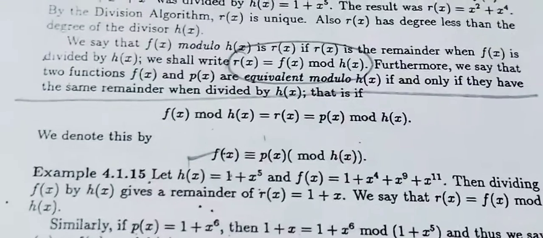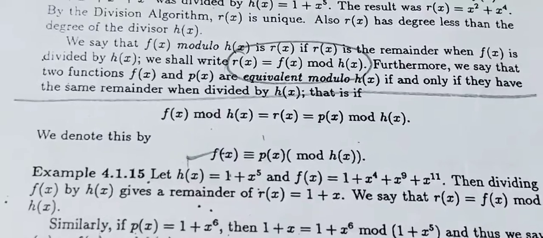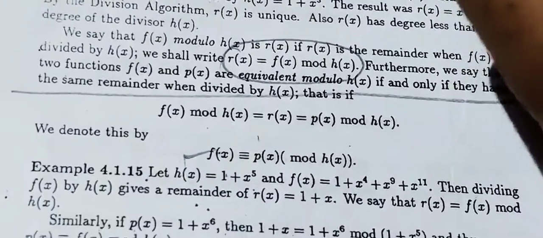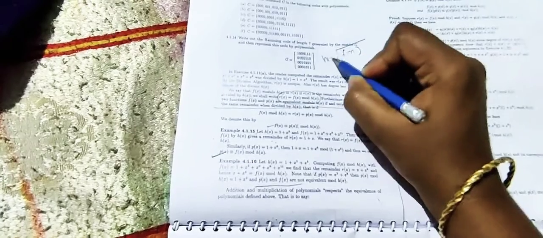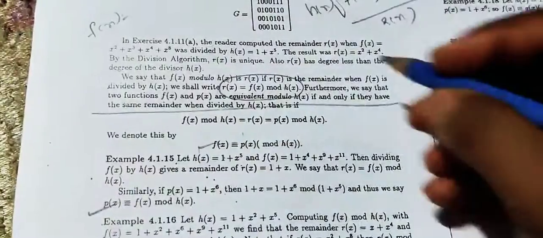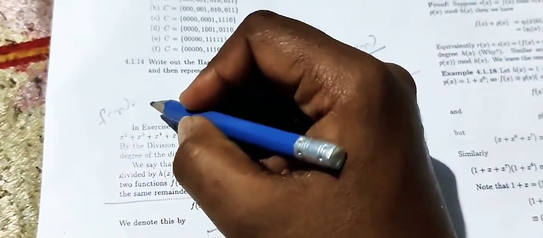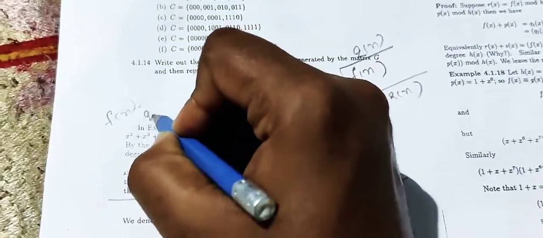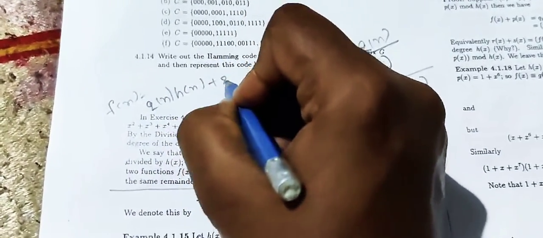Okay, so what is the division algorithm? By the division algorithm, f of x is a polynomial which, divided by h of x, gives a quotient q of x and remainder r of x. Clear? Therefore f of x can be written as some q of x into h of x plus r of x.